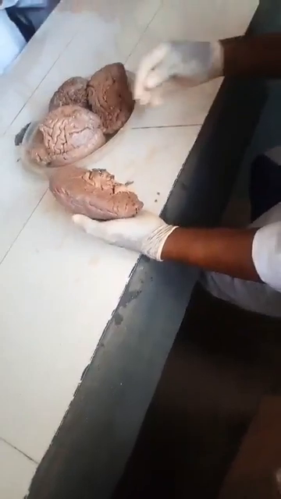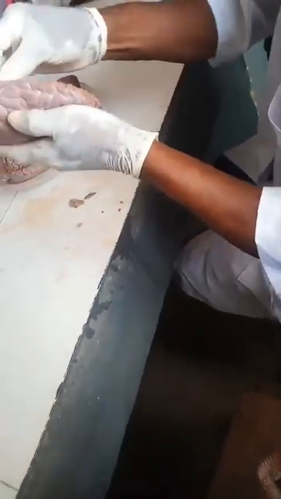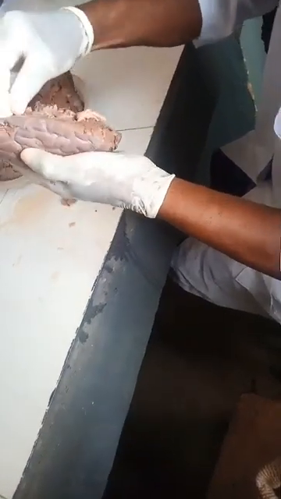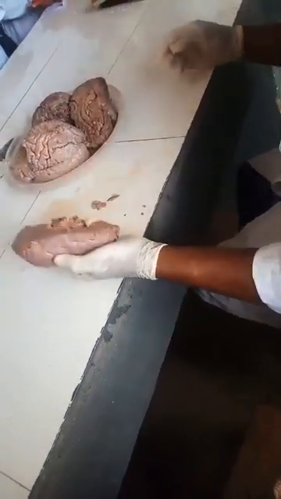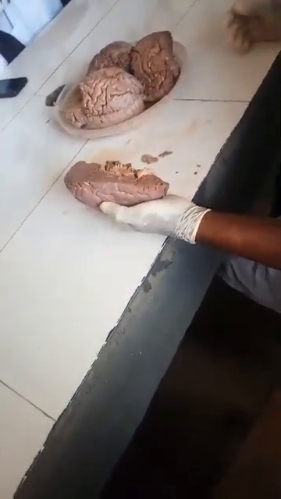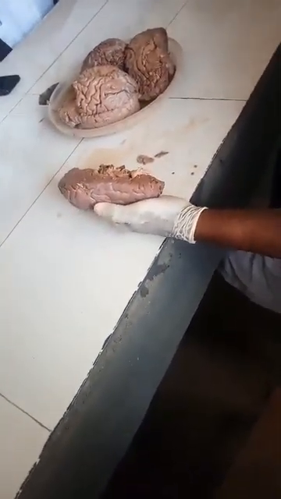Next, a somewhat vertical line. Can you see this line? See the line here. A somewhat vertical line divides the outer part of the medial surface into anterior part and posterior part.